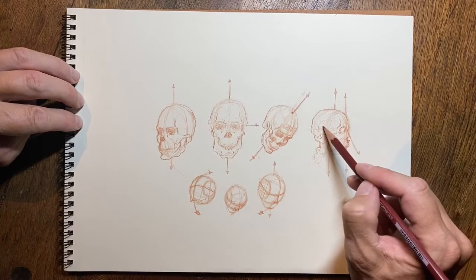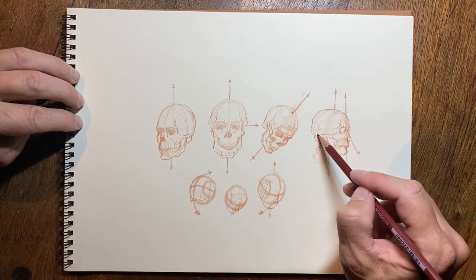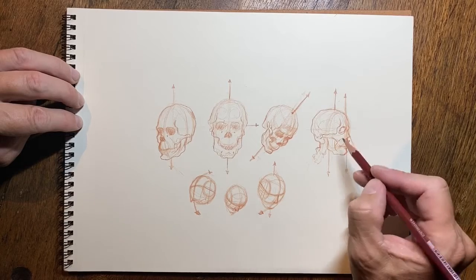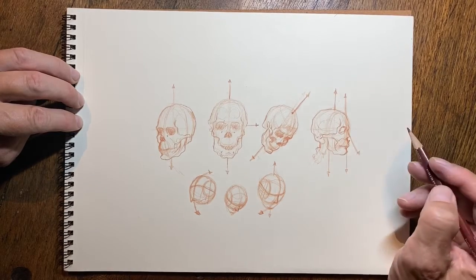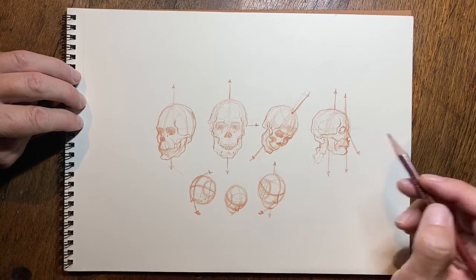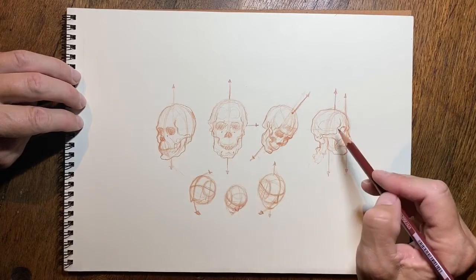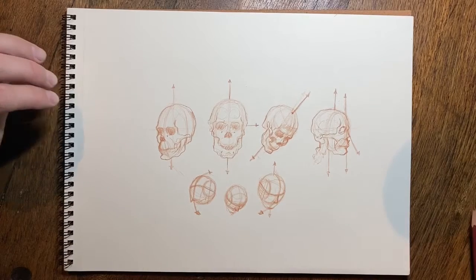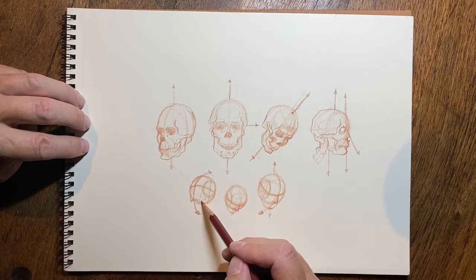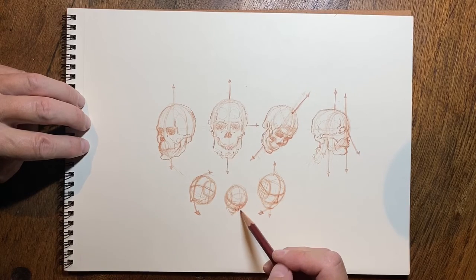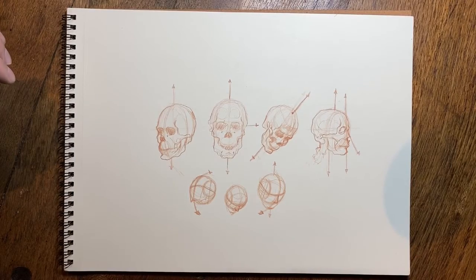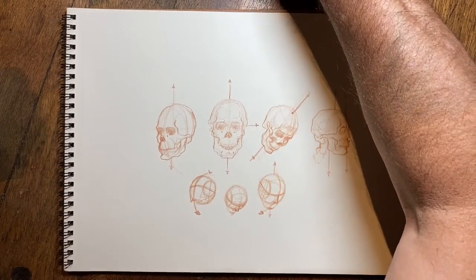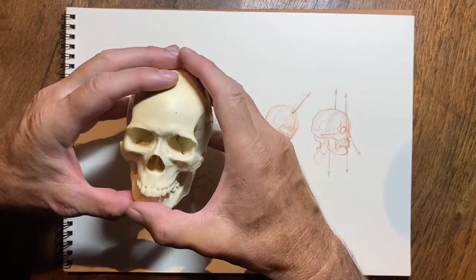Then we worked inside of the shapes to start to add form, and we used the actual anatomical structure of the skull to add the three-dimensional quality of the skull. And again, these were very simple, showing you how you can start with just a simple sphere and turn it in different angles to get the feeling that the head is looking down or changed in a different direction.